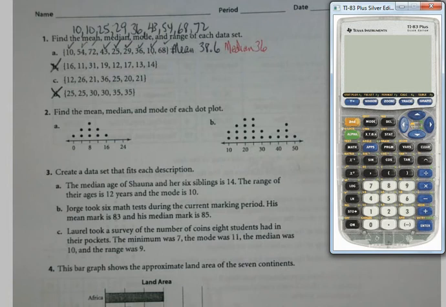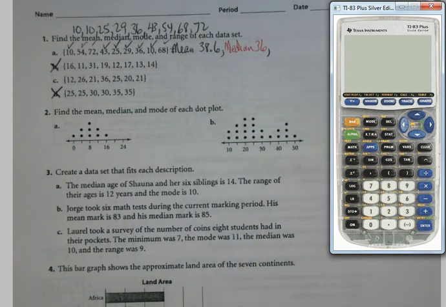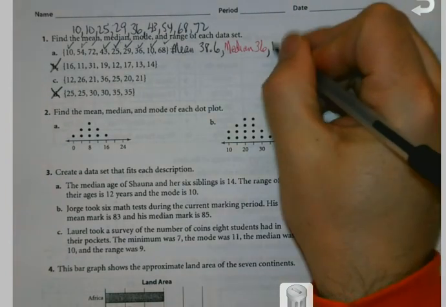Now, this is what's interesting. Mode is what occurs most often. What number occurs most often in the list? What's that word? Median? The median is 36. Which number? Number 10 shows up most often, so that's my mode.